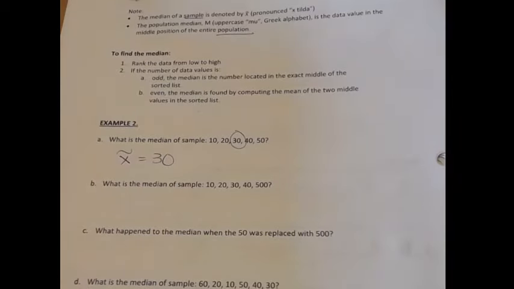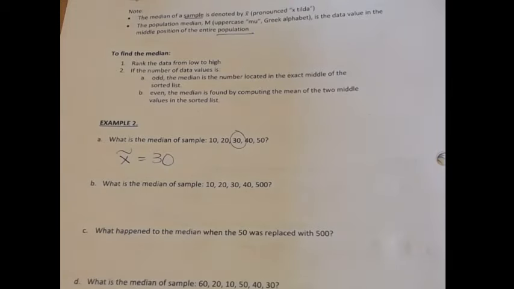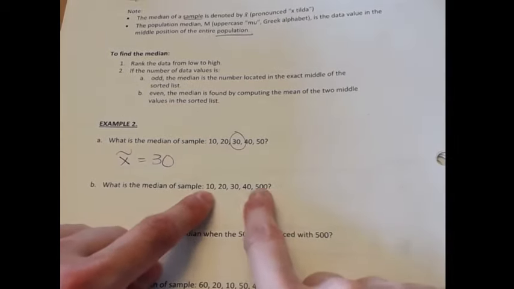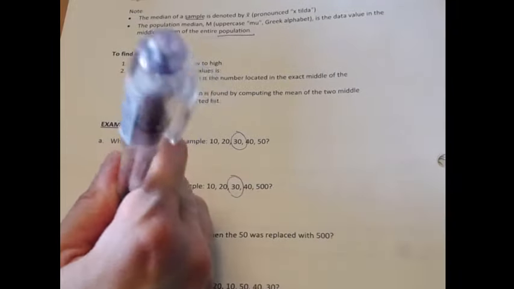Now let's look at part B. Notice the values in part B: 10, 20, 30, 40, 500. Just like with our previous problem when we were discussing mean, we replace the last value with 500, something that's significantly larger than the rest of our data, an outlier. Now I still want to determine the median of this sample. Notice that these are on the outside, these values go away, these values go away, and we still have a median of 30.